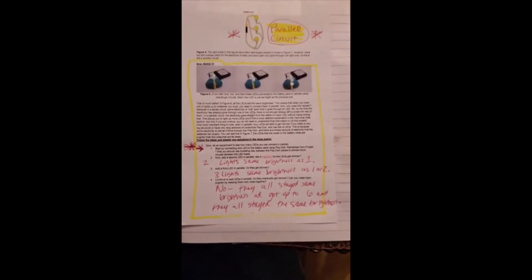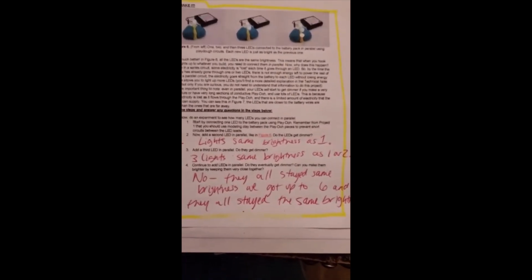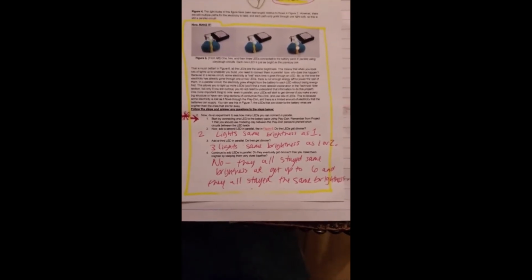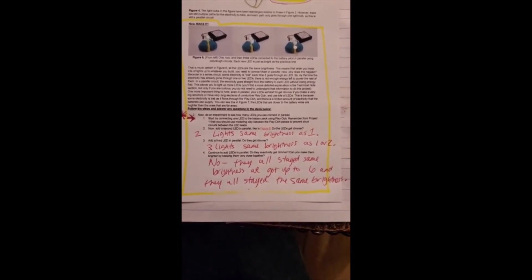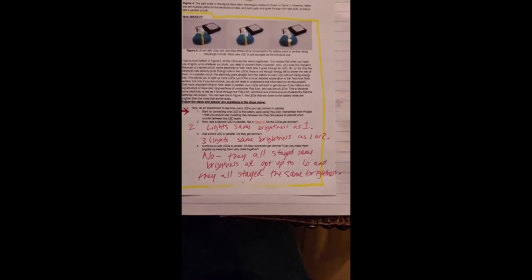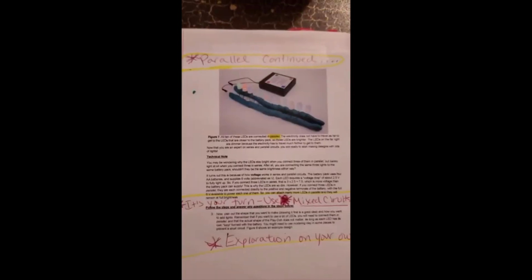All right, guys, so parallel answers, here we go. As I said while we were doing this, 2 lights, same brightness as 1. 3 lights, same brightness as 1 or 2. Did it eventually get dim? No, they all stayed the same brightness. We got up to 6 and they all stayed the same.